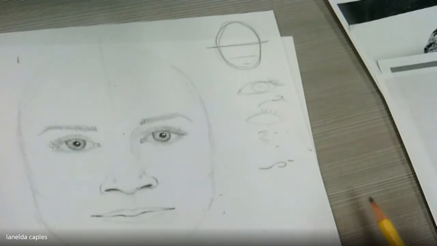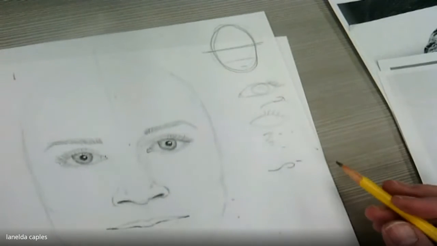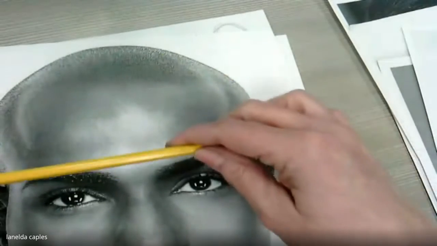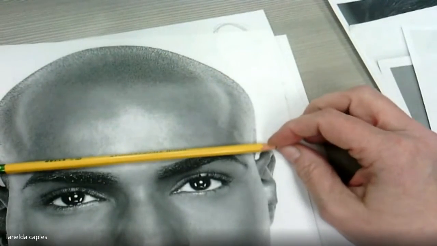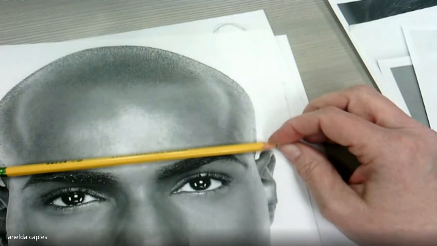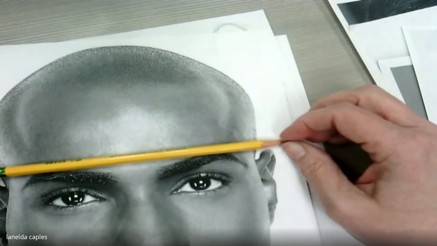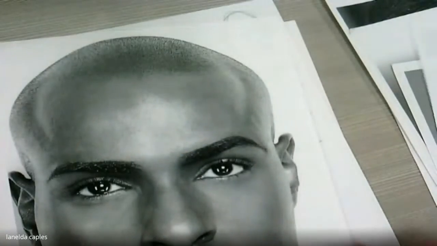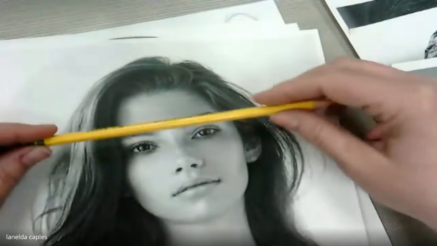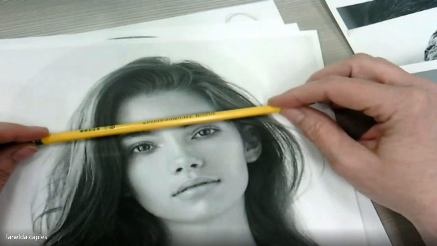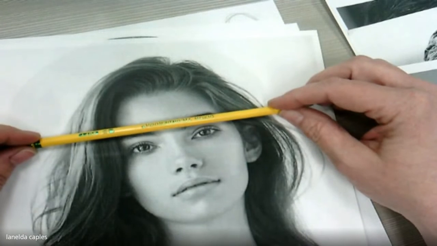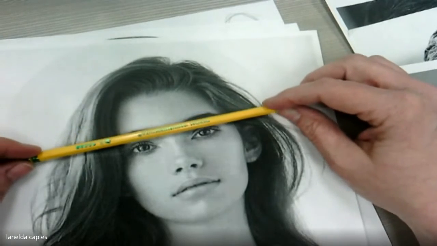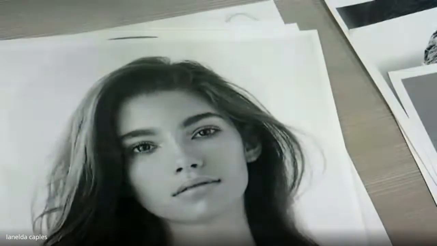Now, for the ears, if the face is level, they are going to match up with the eyebrows. Depending on how the head is tilted, it may be the top of the eyebrows or it may be the bottom of the eyebrows. With this model, it is the top of his eyebrows. With this model, now her head is tilted back just a little bit, and so it's really more kind of underneath her eyebrows, about where her lid is.